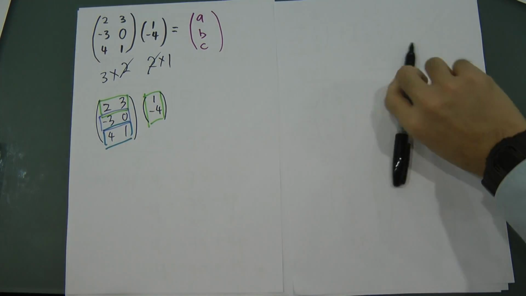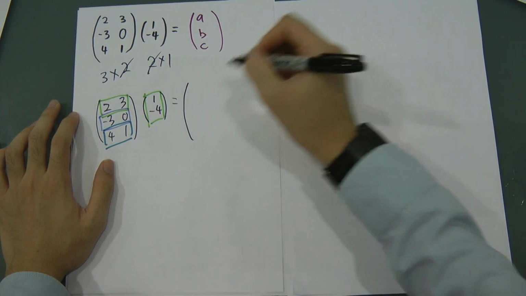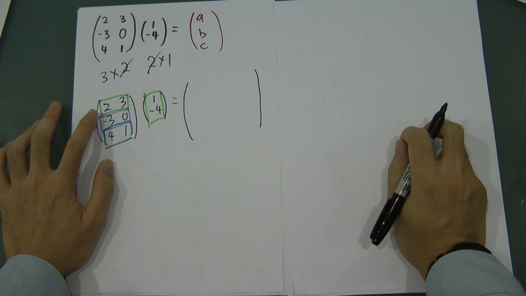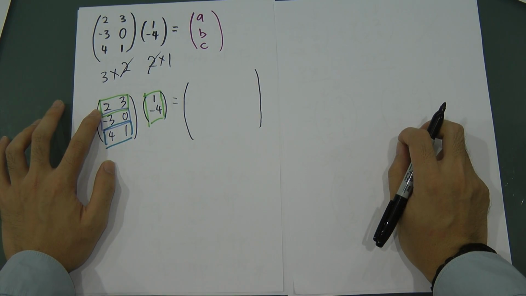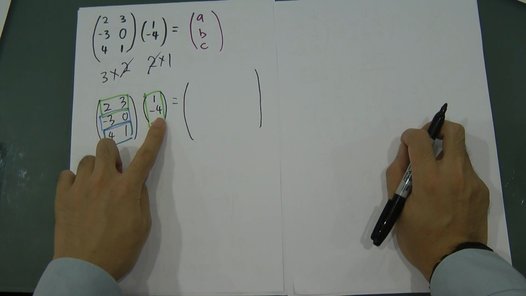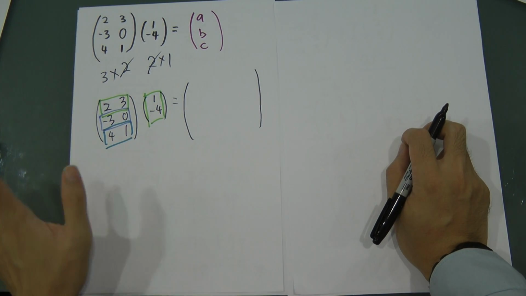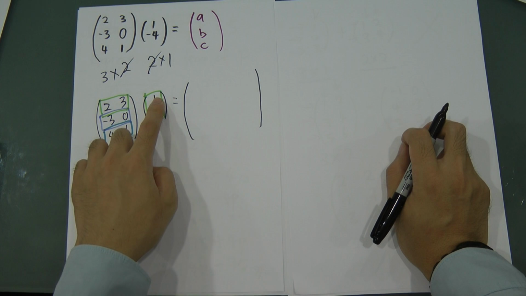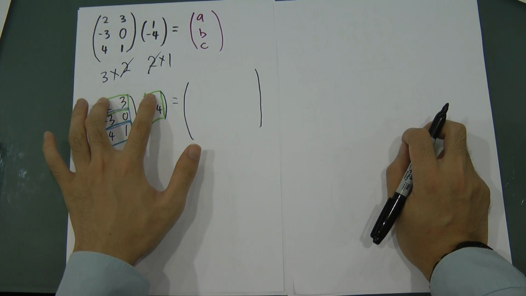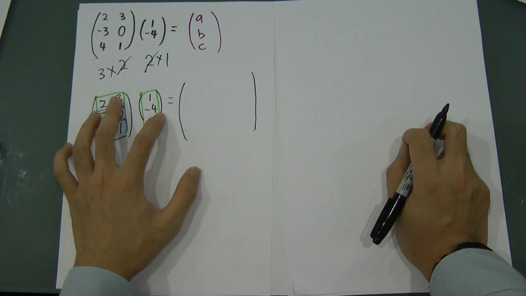Okay, let me start to do it here. So therefore, the first rule, A multiple with A, B multiple with B only, don't repeat. Don't do 2 multiple 1 and 2 multiple negative 4, then you got it wrong. 2 multiple 1 only, then A done. And then 3 multiple negative 4, B done.